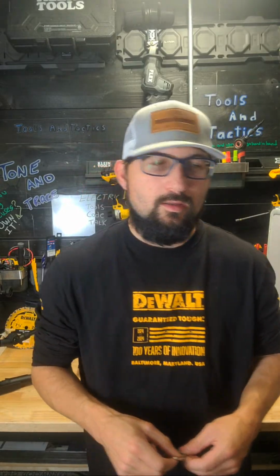Yeah, these are cool shirts, man. $20. They were 30. I bought two at $30 from Lowe's. And then when I went back yesterday to Lowe's, they were $20 each.